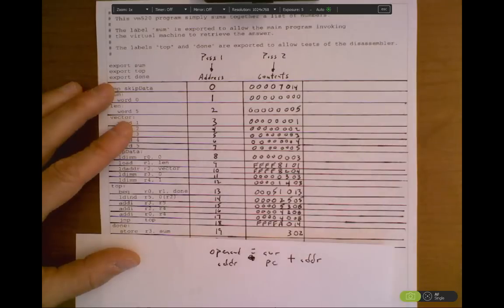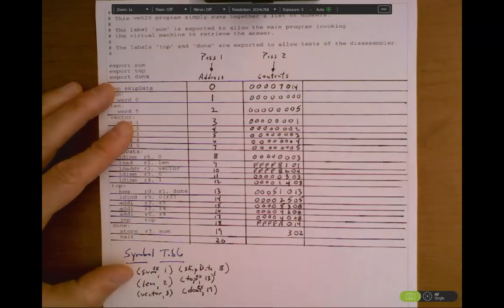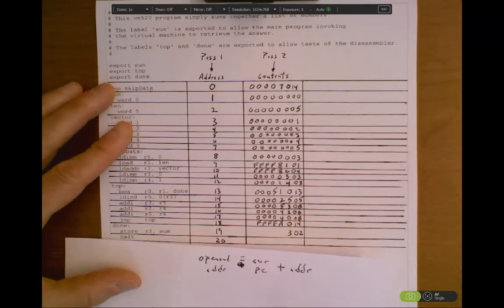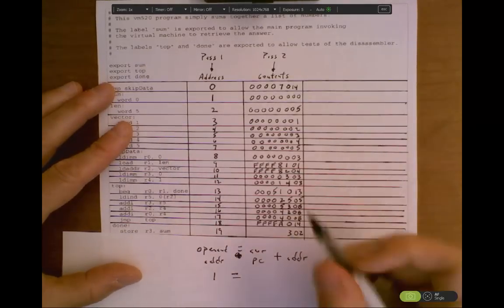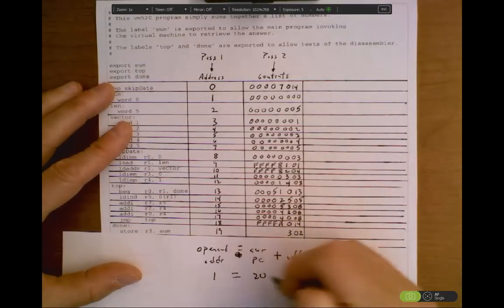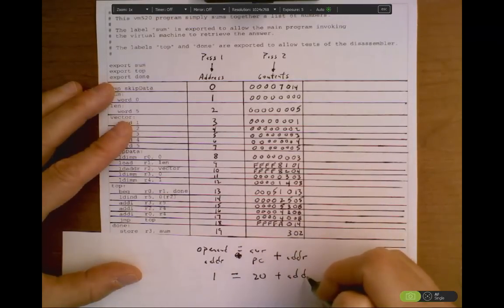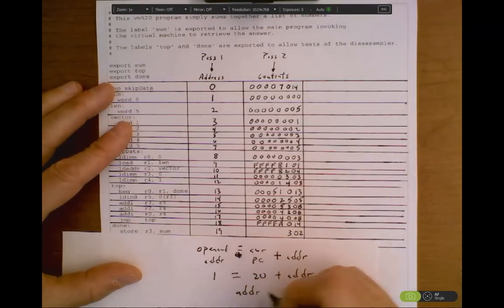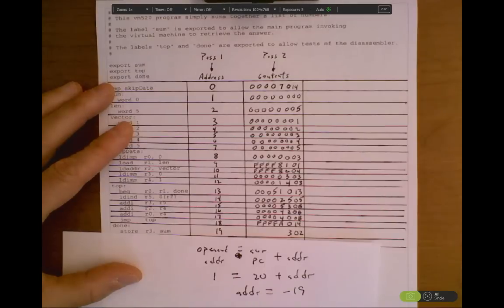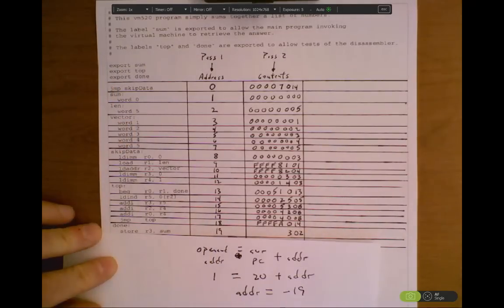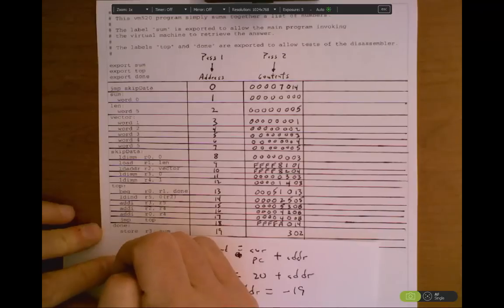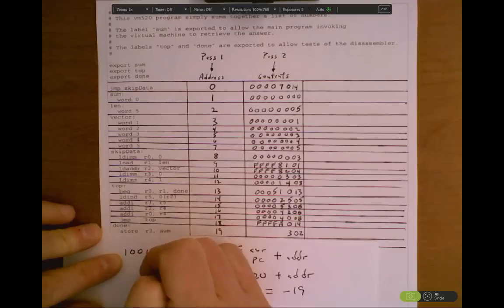So the operand address for sum, I've got to consult the symbol table. Sum is at address 1. So I want this to be 1. The current PC is going to be 1 more than 19. That's 20 plus address. So my address needs to be minus 19. Alright, let me represent 19 in binary. That's a 16 and a 3.